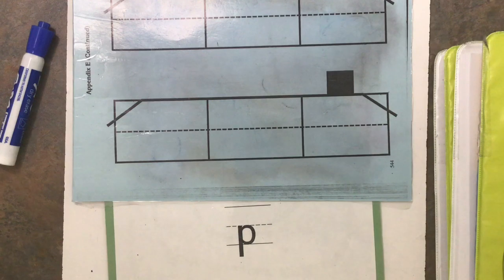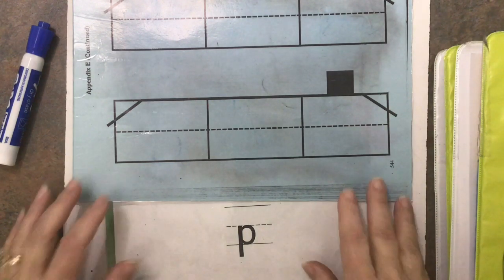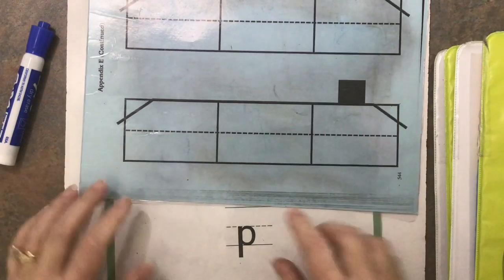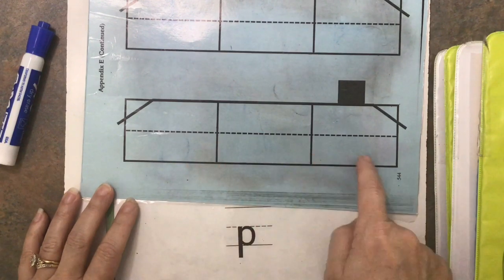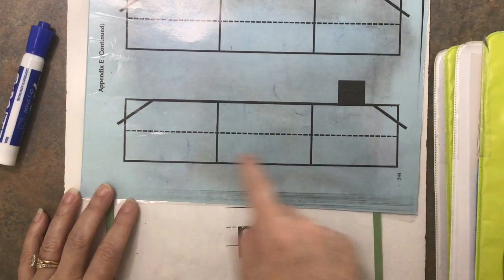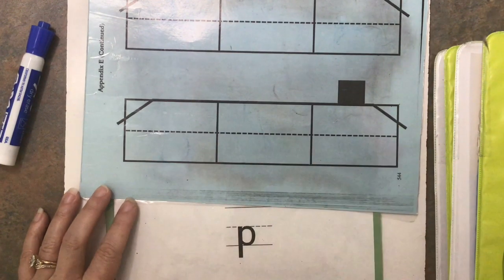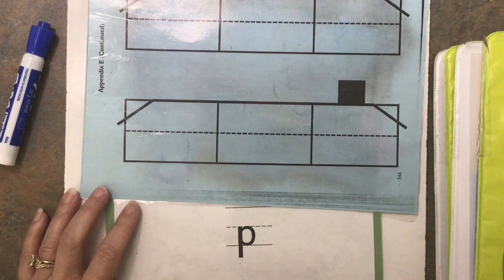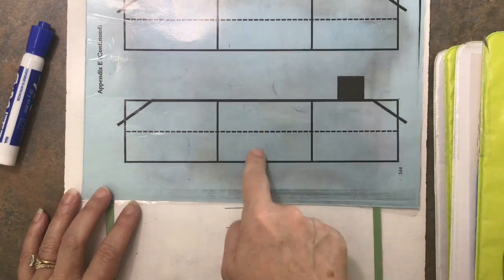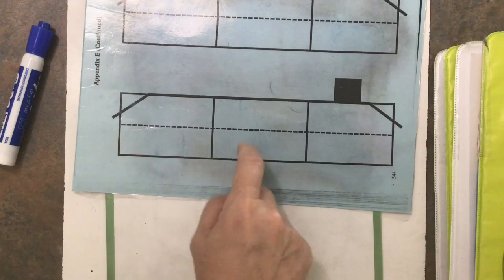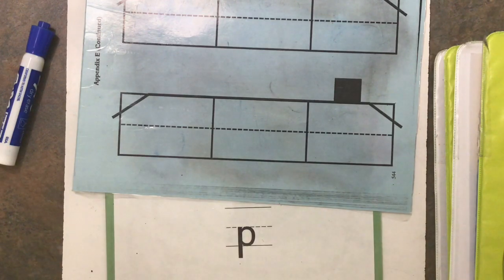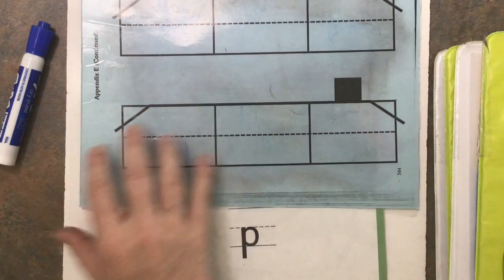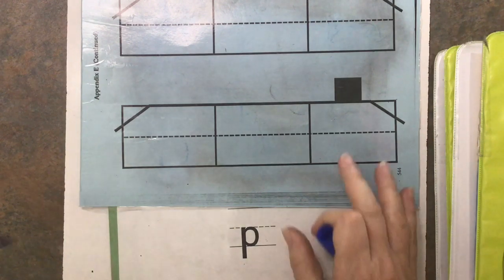This one is zipper. Zipper. Zipper. Zipper. Where was the P? Right here in the middle. Sometimes it's hard to hear our sounds when they're in the middle of the word. I know. Okay, let's learn how to write our P sound.